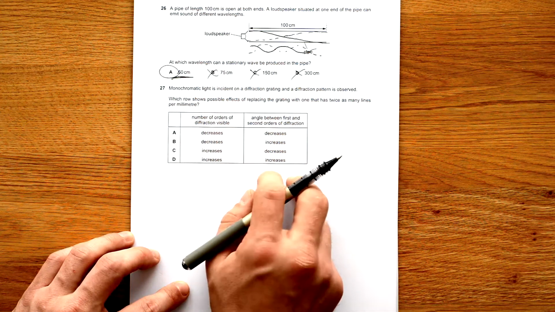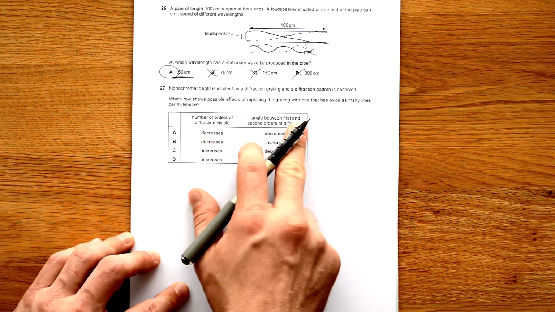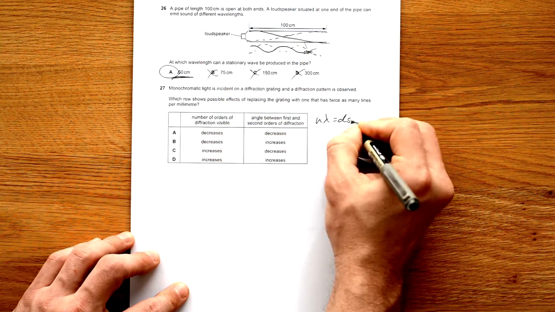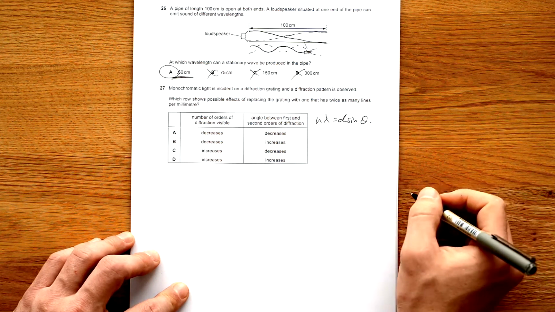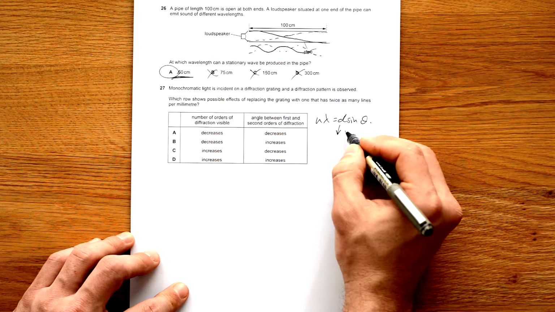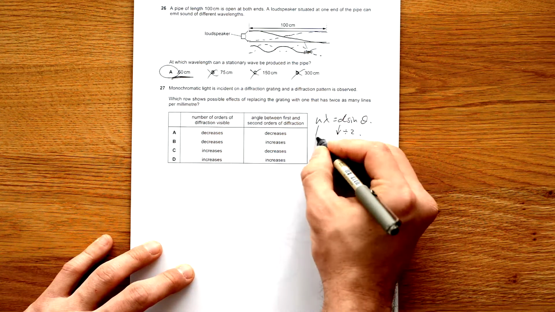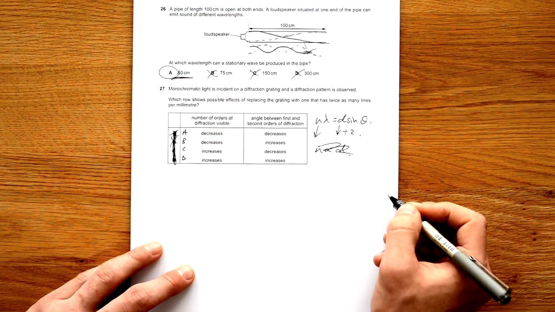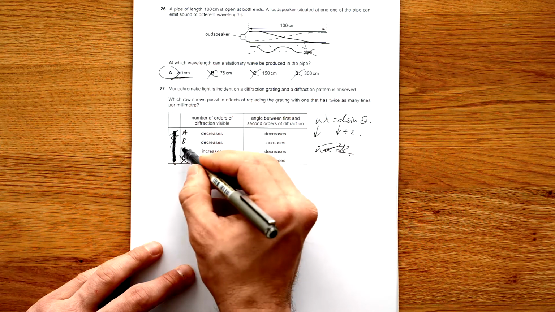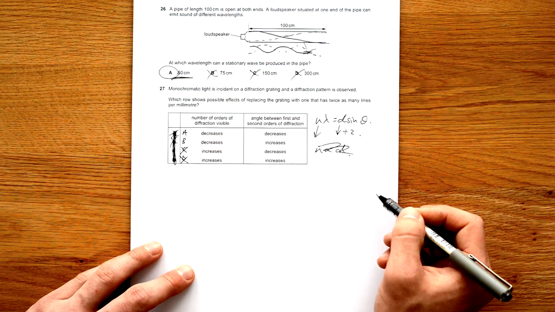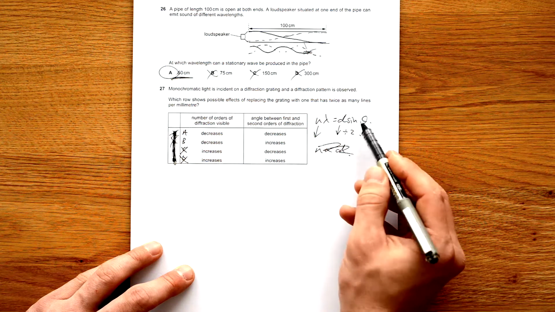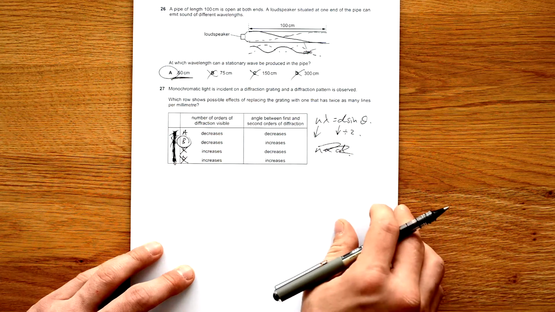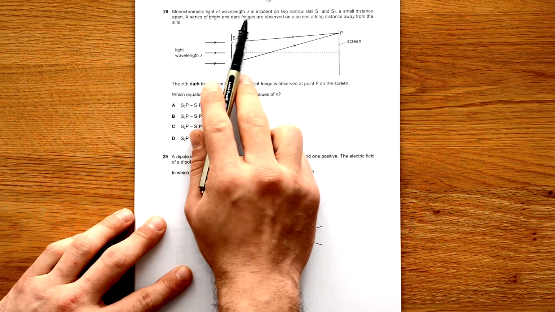27, monochromatic light is incident on diffraction grating. Which row shows possible effects of replacing the grating with one that has twice as many lines per millimeter? Well, n lambda equals d sine theta. Twice as many lines means that d goes down by a factor of 2. That means that n will go down as well, because we can see that n is proportional to d. Cross out the wrong one there. So that means it can't be D and it can't be C, because the number of orders decreases. But then we know that the angles must increase if we have fewer orders, so that means that it has to be B.